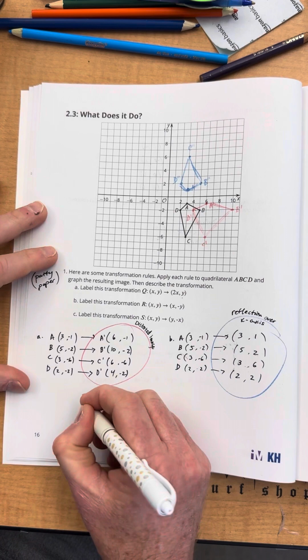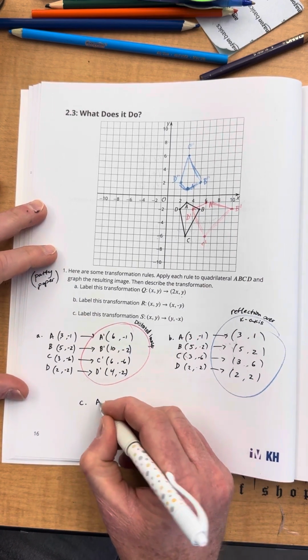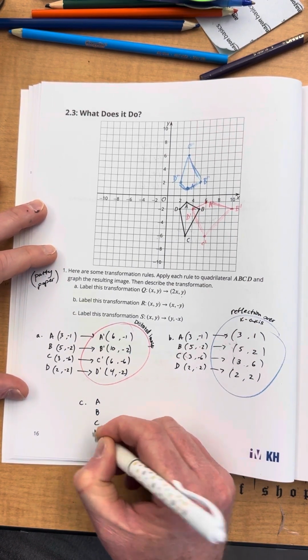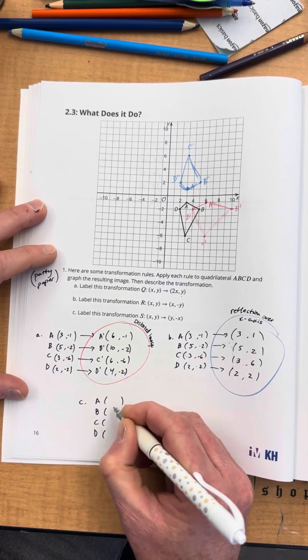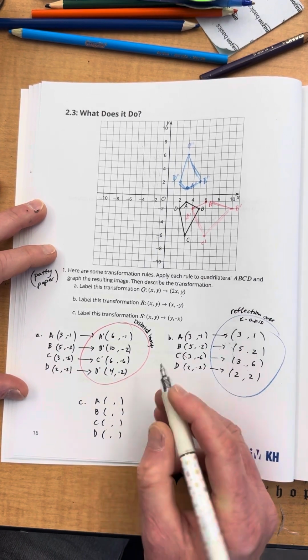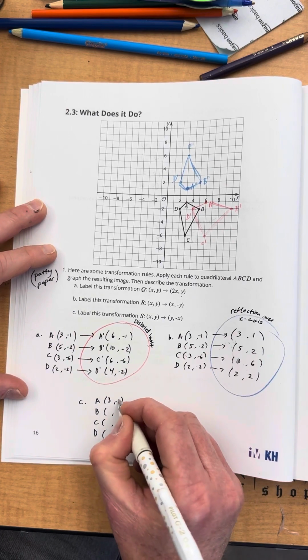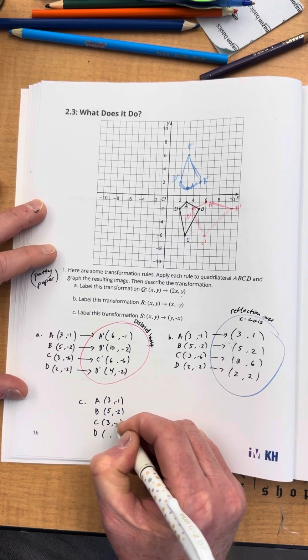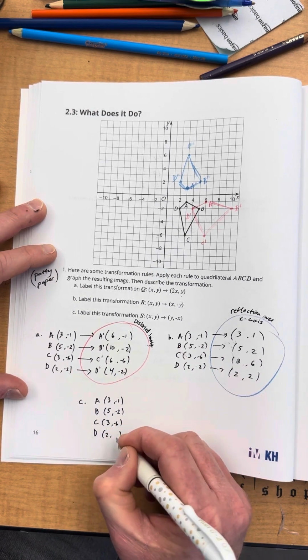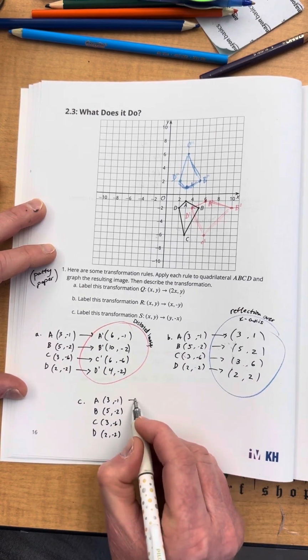All right, let's do C. So you go A, B, C, D. Write the coordinates in. So again, A was 3, -1. B was 5, -2. C was 3, -6. D is 2, -2. You draw your little arrows.